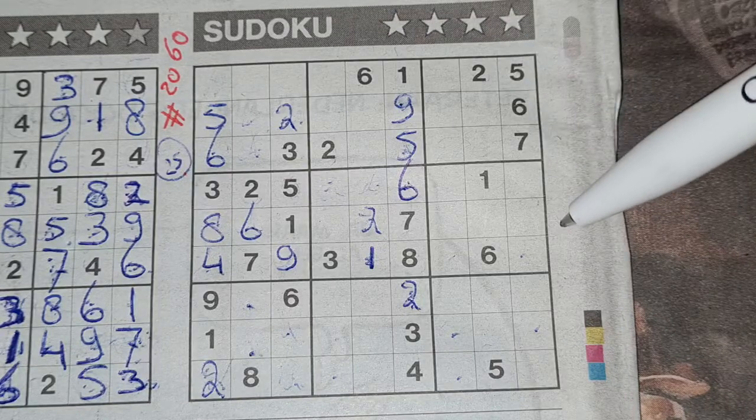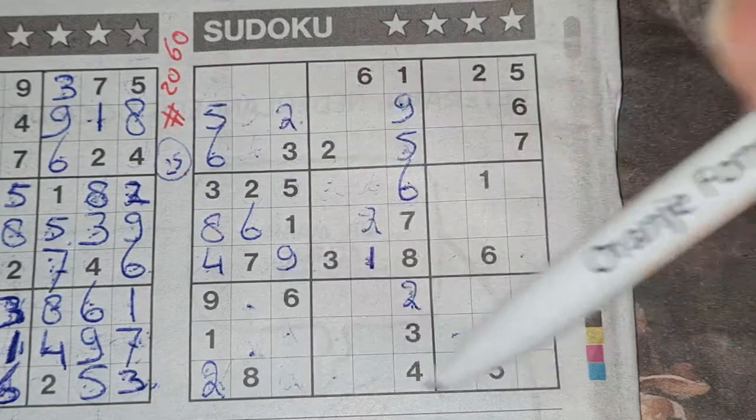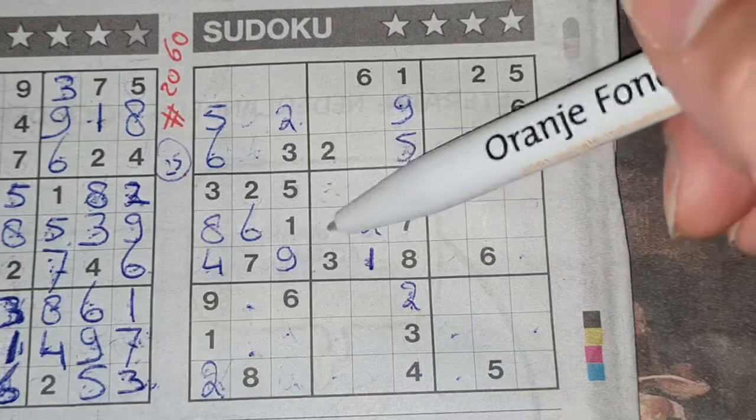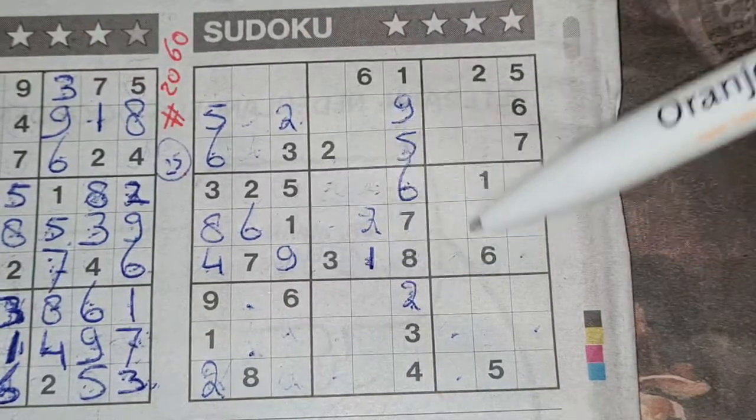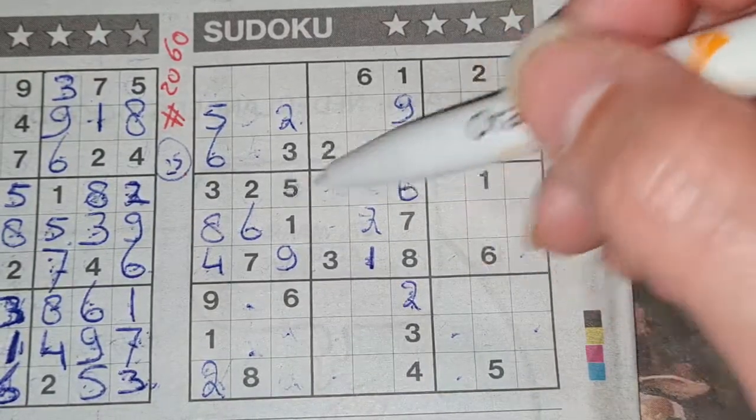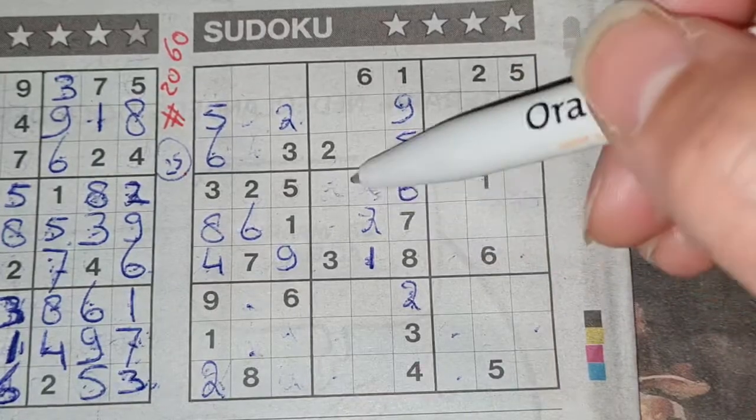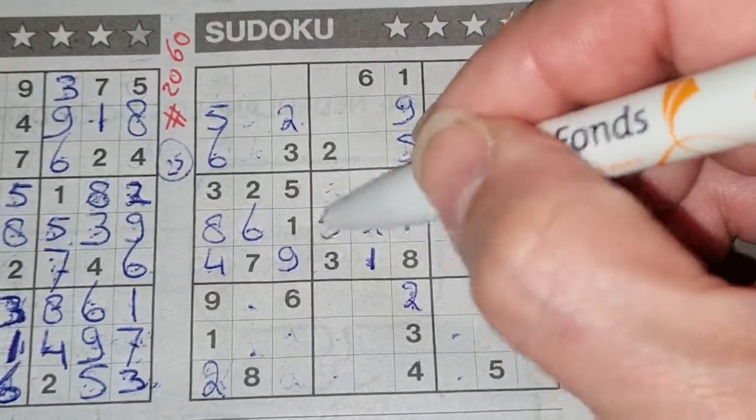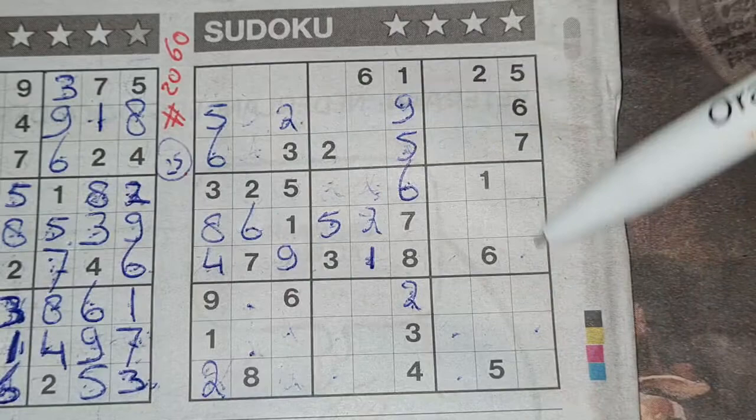How about the number 5? Let me see. Three missing numbers in this big square. One of the missing numbers is a 5. We see a 5 there. No 5 in those two boxes. 1 box left for the 5. Should be there. And look, we have a pair here.